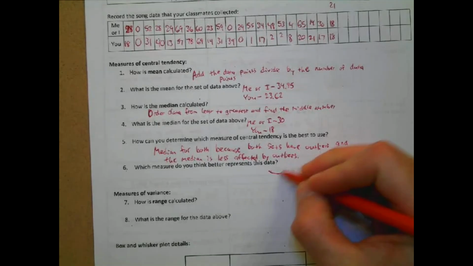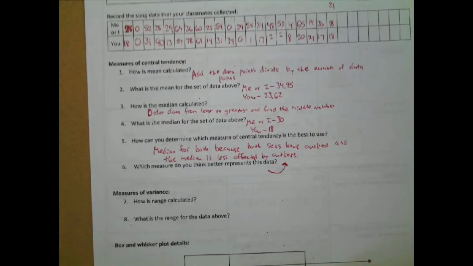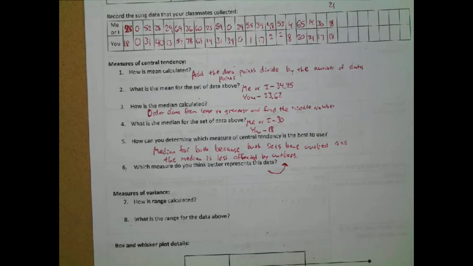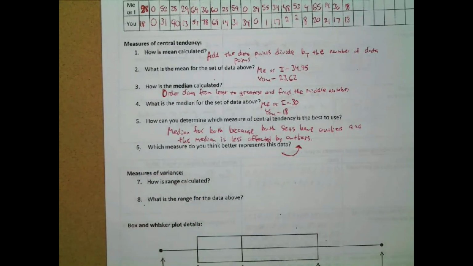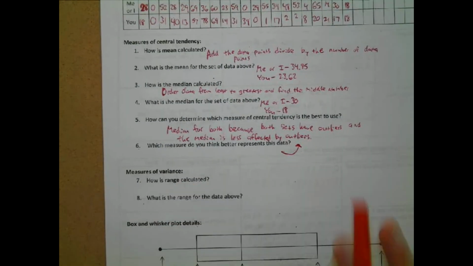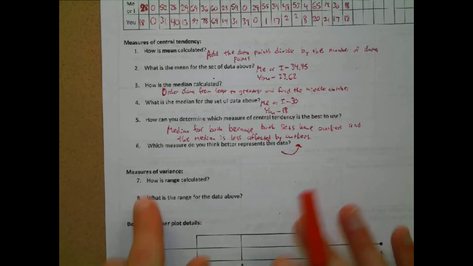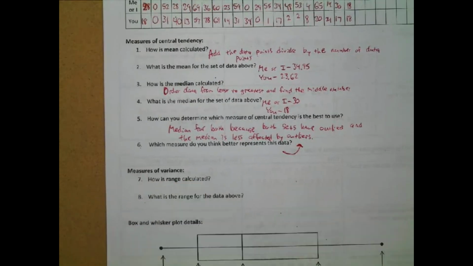And the median is least affected by outliers. Or the median is less affected by outliers. Oh, that kind of answers number 6 as well. Okay, so that also answers number 6.